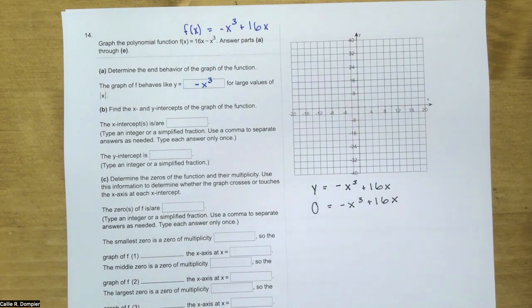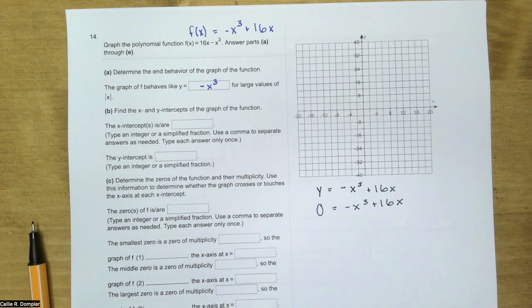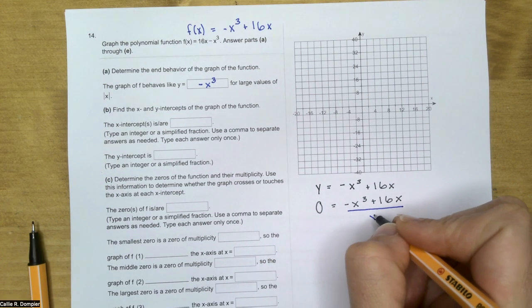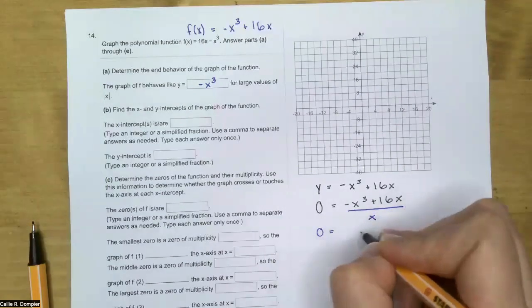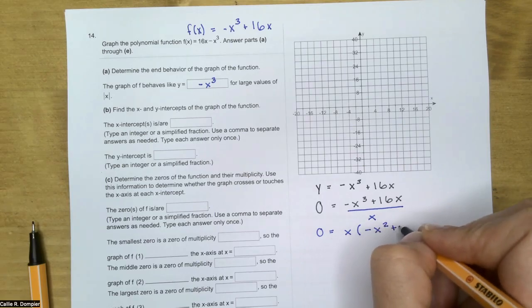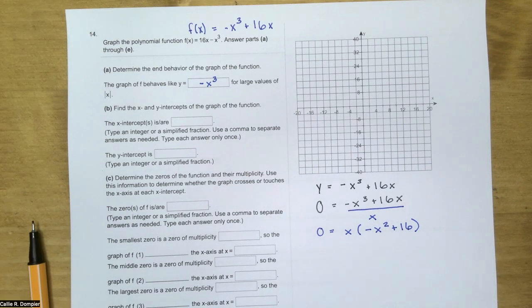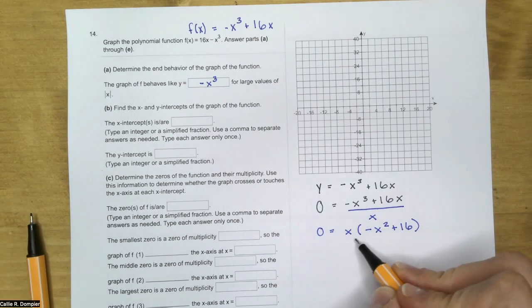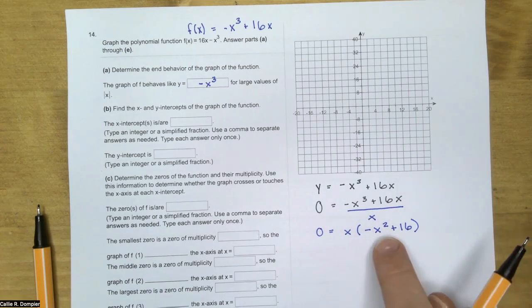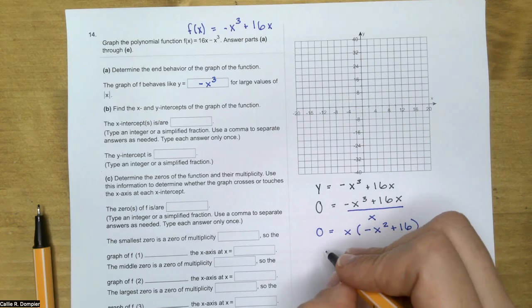Okay, I'm going to factor out an x here. And I get 0 equals x times negative x squared plus 16. So now I have one factor, the factor of x, and then I have negative x squared plus 16. I'm going to factor out a negative 1 from that.